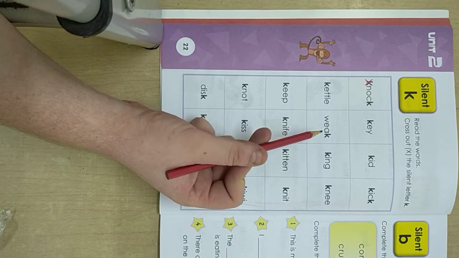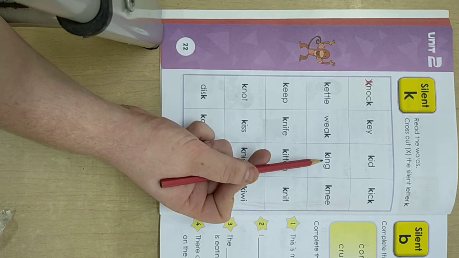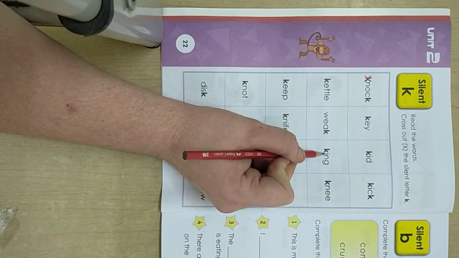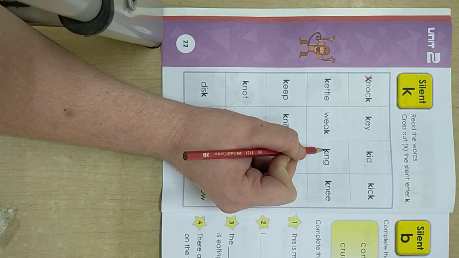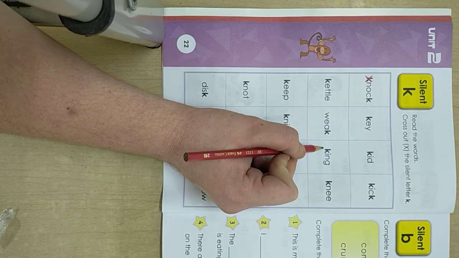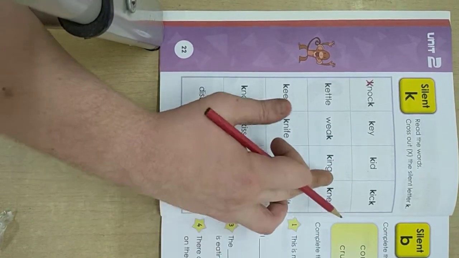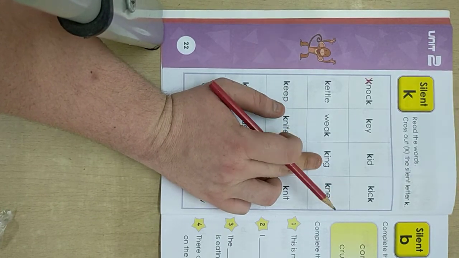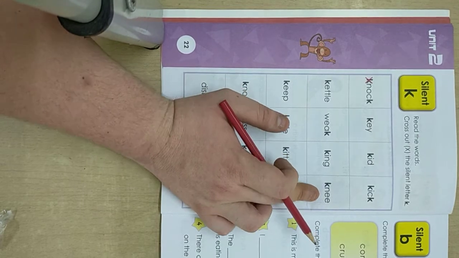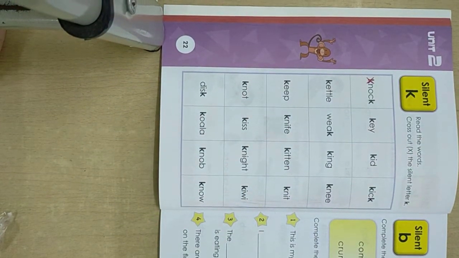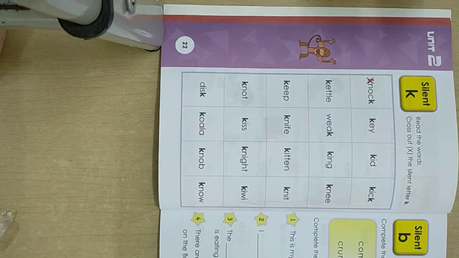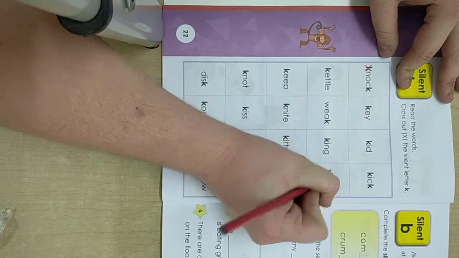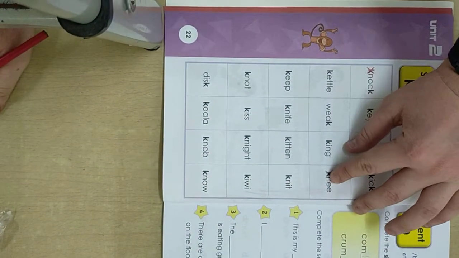Week. Is the letter N before the letter K? Alright, there is a letter N, but it's not before the letter K. The letter I is before the letter K. So it's not a silent K, it is king. What about here now? Is there a letter N before the letter K? Yes, there is. So what do we do? We cross out the silent K. Knee.